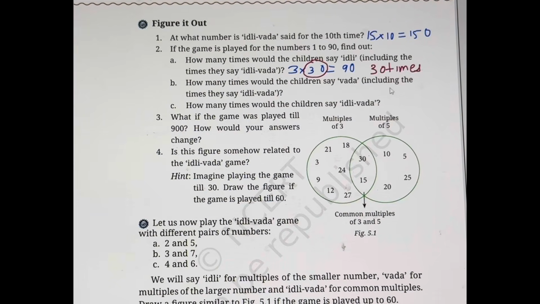Question B. How many times would the children say vada, including the times they said idli vada, meaning the multiples of 5? Now you need to reach 90 again. So you divide 90 by 5. 90 by 5 is 18. 18 5s are 90. So how many times will they say it? 18 times. I have shown you both ways: by multiplying you can answer, or by dividing.